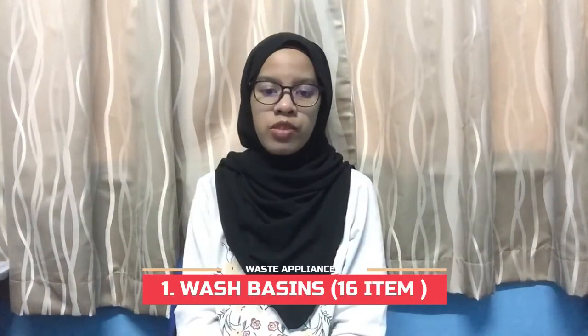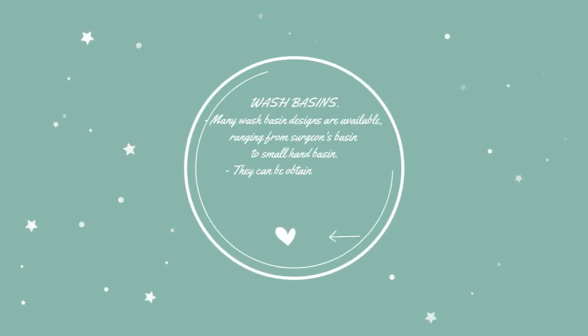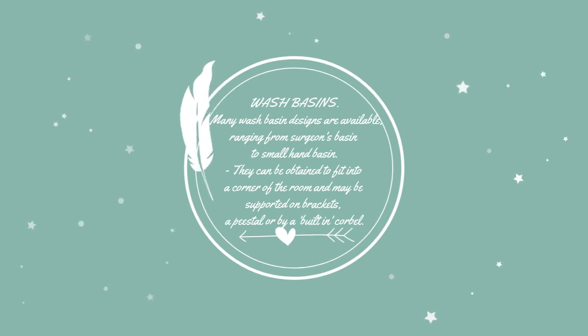So the first waste appliance example provided in this building is wash machines. Let me explain what a wash machine is. Many wash machine designs are available, ranging from surgeon basin to small hand basin. They can be obtained to fit into a corner of the room and may be supported on a bracket, a pedestal, or by a built-in cabinet.